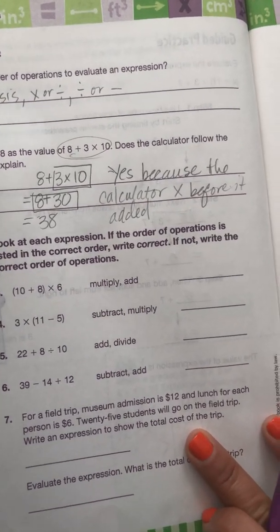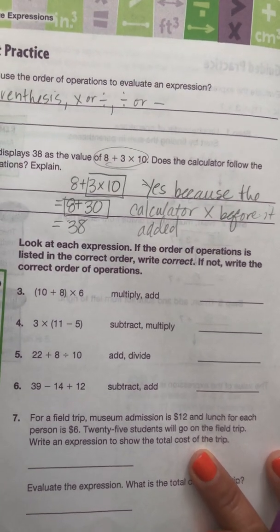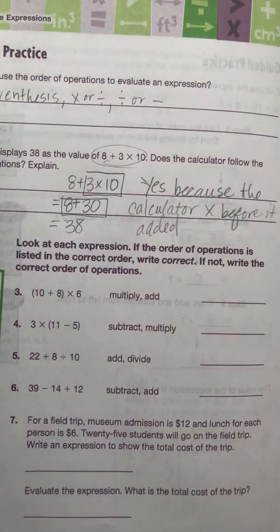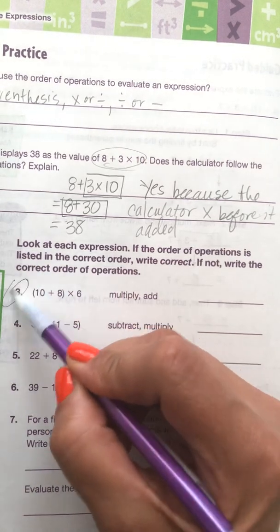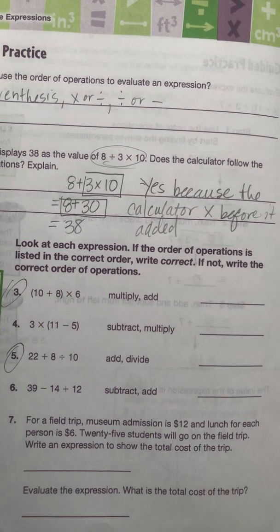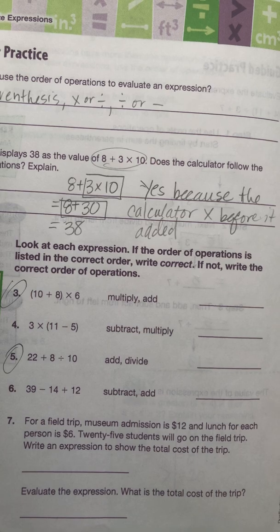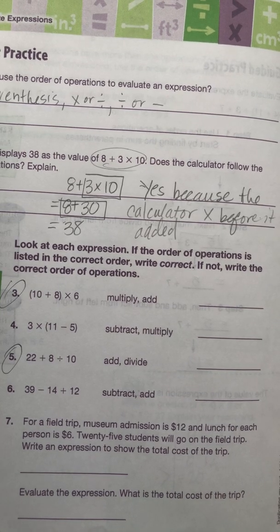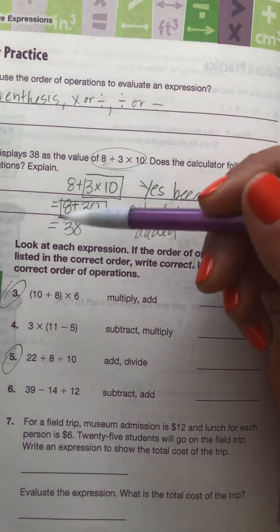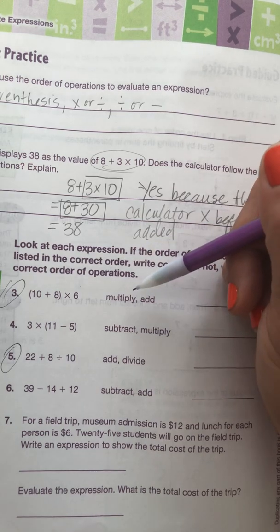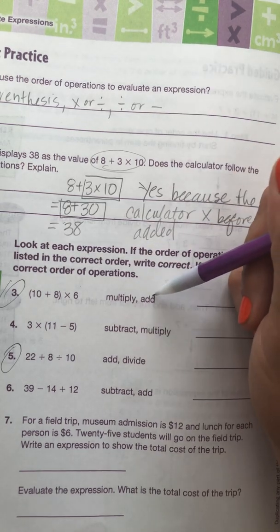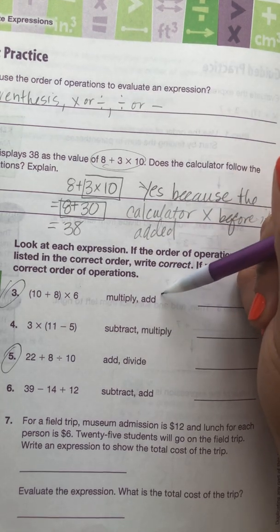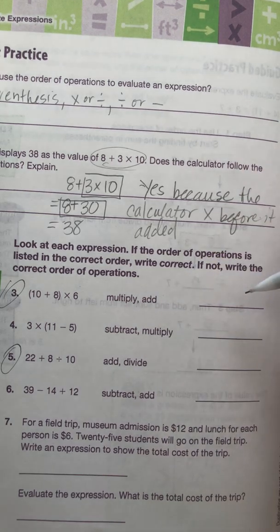So this is lesson 2, part 2. I'm going to go through a couple of these with you just to make sure you know how to do it. I'll do all of the odds with you. The directions say look at each expression. If the order of operations is listed in the correct order, then write correct. If not, write the correct order of operations. So basically, you're going to take a look at the expression, and then it tells you what operations to do first, and then next, and if that's correct, you write correct. If not, actually put what it should be.